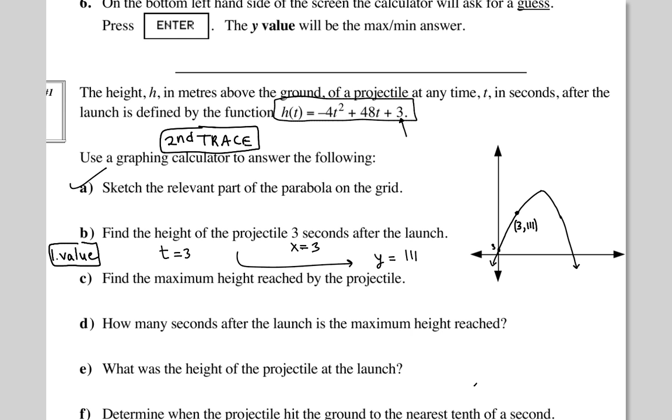So if I was doing this question in a physics class, then we would understand what this -4 means and what this 3 means. This is like an initial displacement, and this is like an initial velocity, but we don't have to know any of that. In here we're just trying to model this mathematical equation graphically, and we want to know the maximum height and how long it takes to get there.